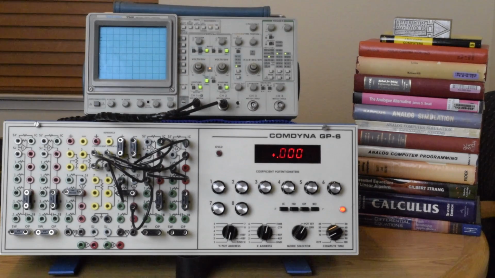But the concept is the voltage on the output of the potentiometer will change, and that will affect the volume of the audio coming out of the stereo. In the case of the analog computer, the output of the wiper arm will generally be the input to one of the computing elements, and it represents a coefficient or a parameter of the problem.